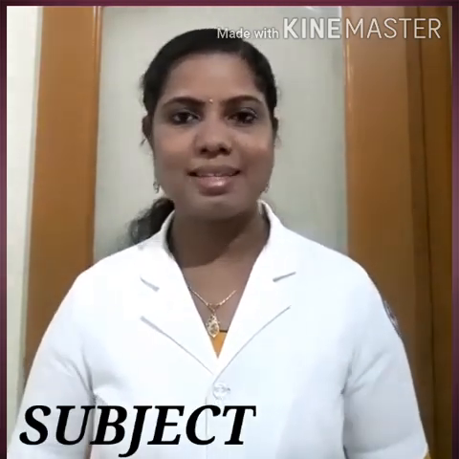Now today we will discuss the subject and predicate of a sentence. Every complete sentence will have two parts. A complete sentence will have how many parts? Two parts. It will have a subject and a predicate. Now what is a subject? A subject is that part of the sentence which names the person or thing we are speaking about.